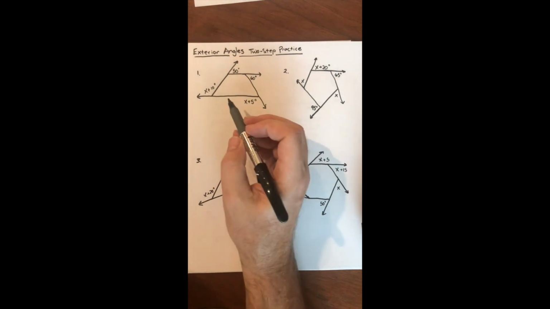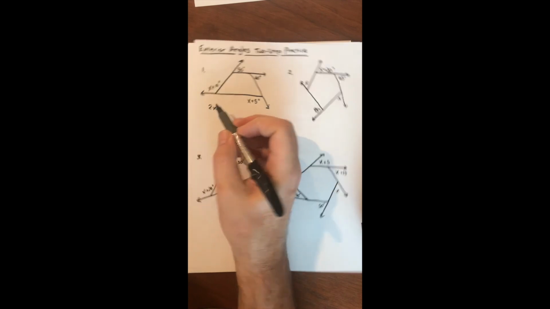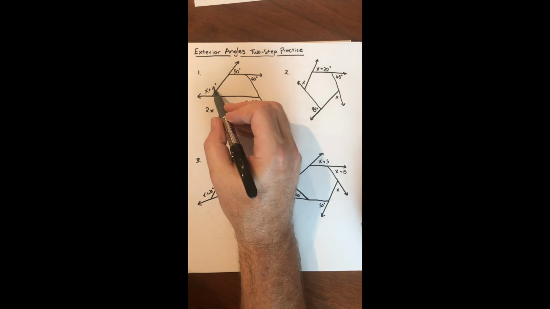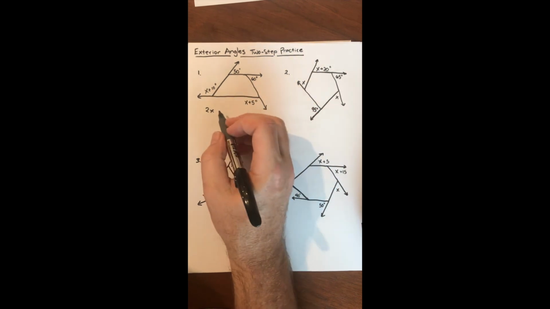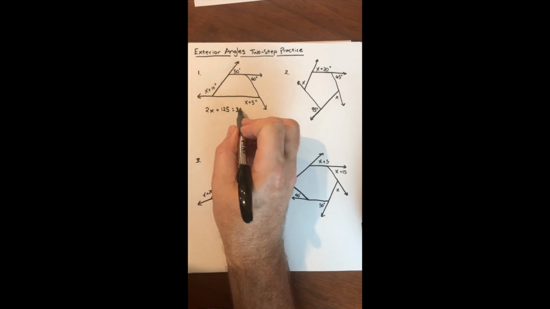So here we go. I've got 1, 2 x's right there. I've got 60 plus 50, which is 110, plus 10 more is 120, and 5 makes 125. And that equals 360.